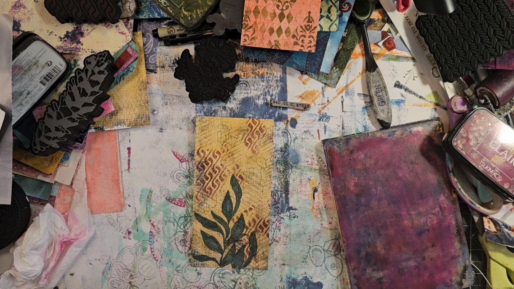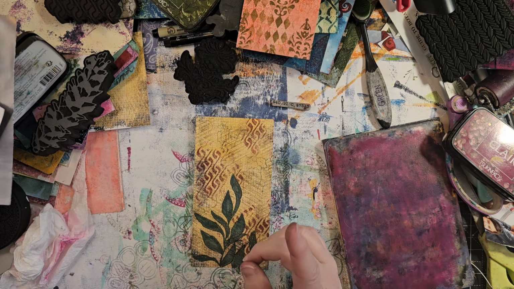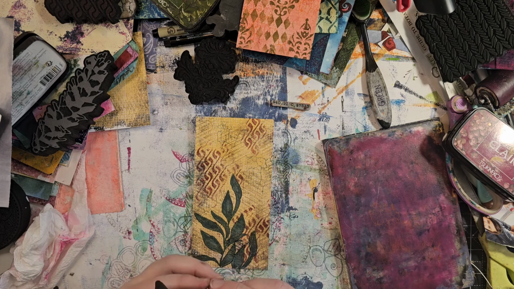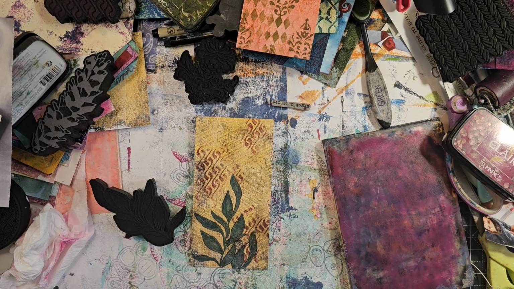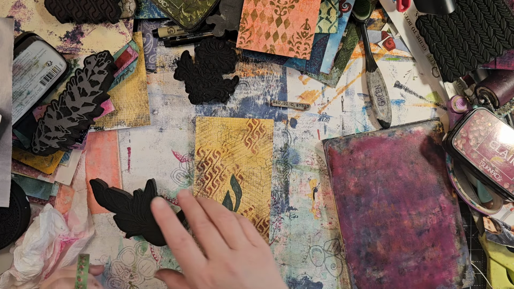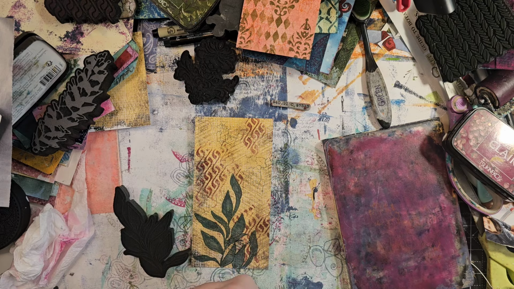I kind of think I do. How? Maybe washi tape? I just want to cover the parts that I don't want to be, so I think I want to cover.